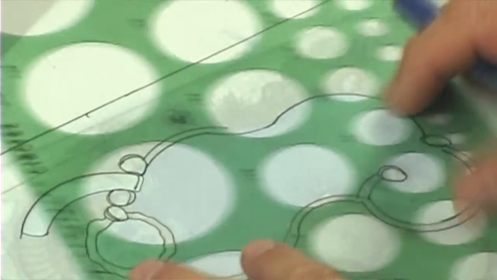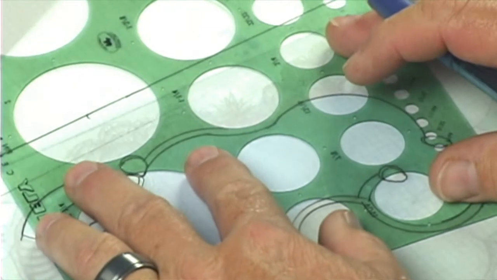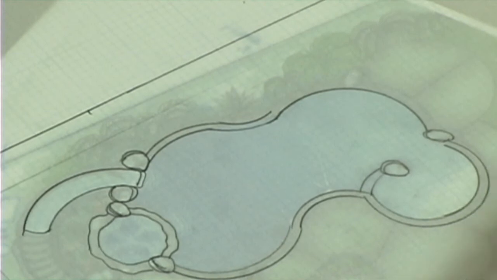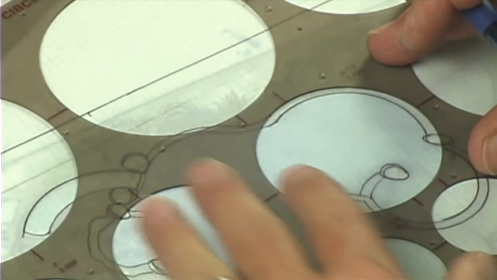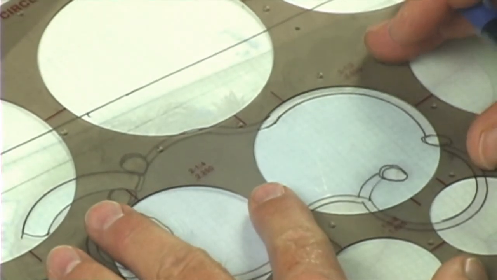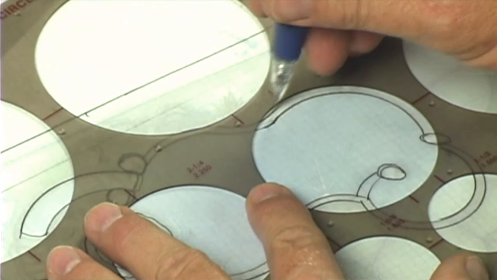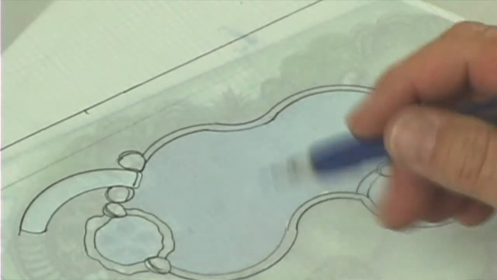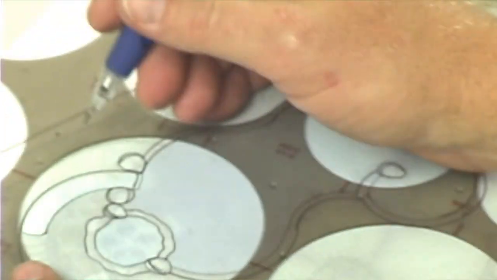Then we need a smaller one here. And then we're going to need our bigger circles for this one, which is fine. So here we have a 2.5 inch outer circle for the outside radius. We're going to go ahead and complete that. So as you see, we have a coping going all the way around the pool. Our coping around the spa was rock, so we just chose to freeform that. We're going to draw in our steps for our rock slide.